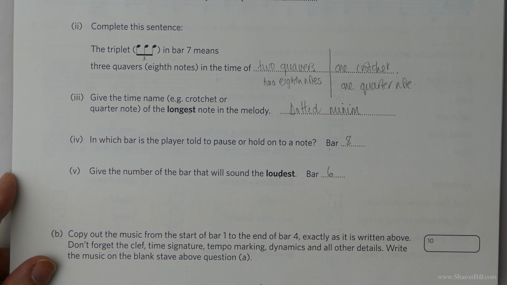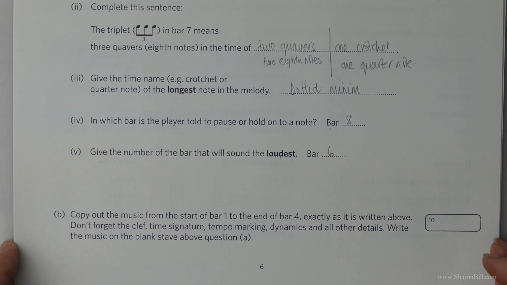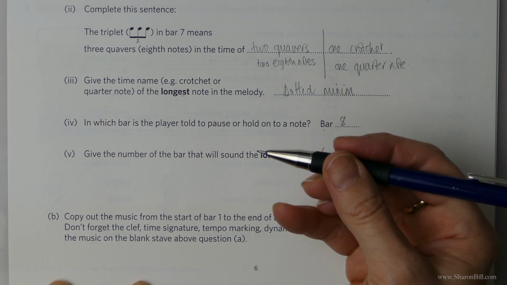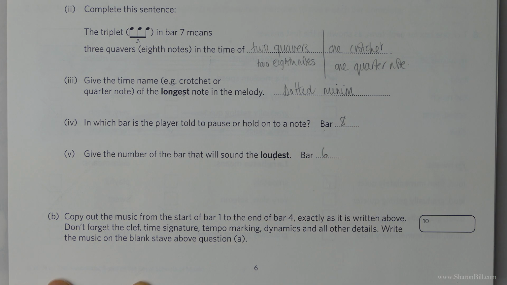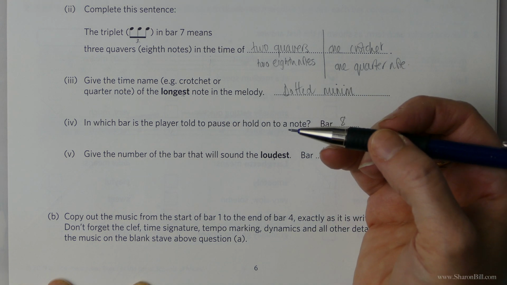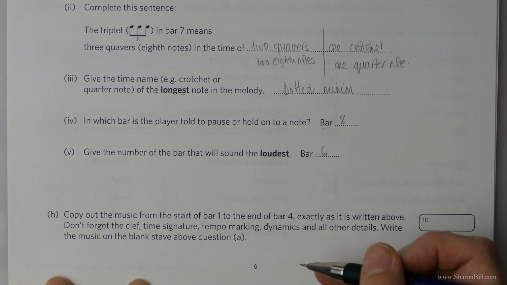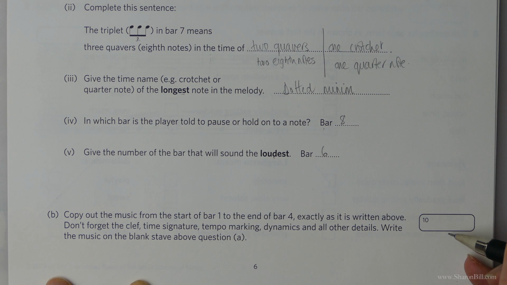So bar 6, there we go. Now then, the last question is 10 marks for just copying. That's almost 10 marks for free if we just be careful. You must always use pencil, whatever you're doing, and that way you can always erase your mistakes.